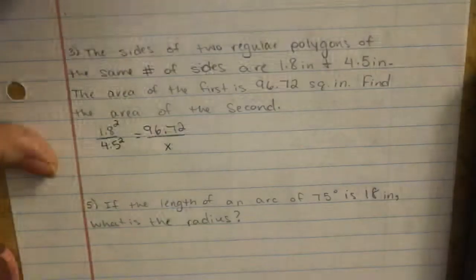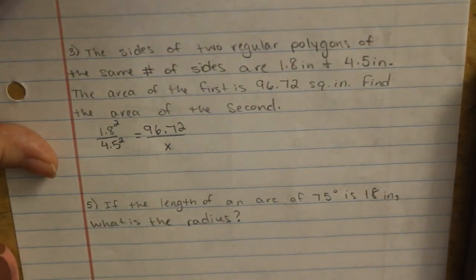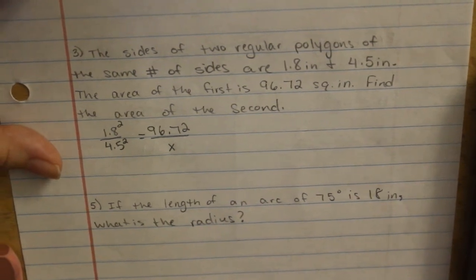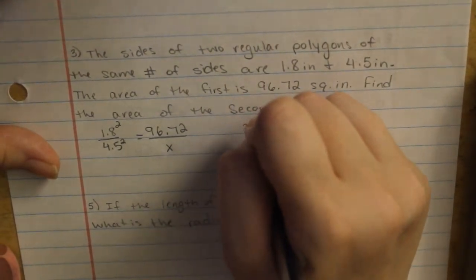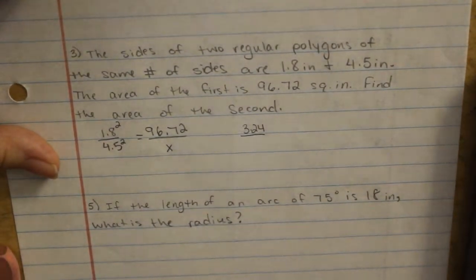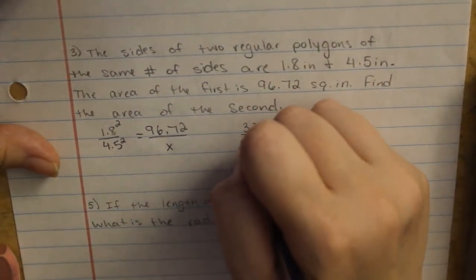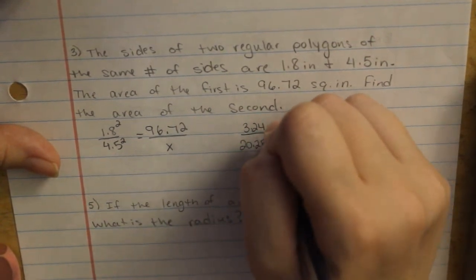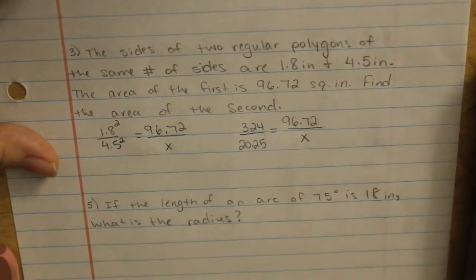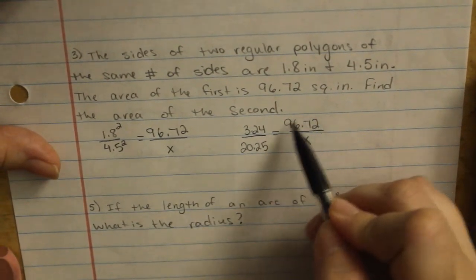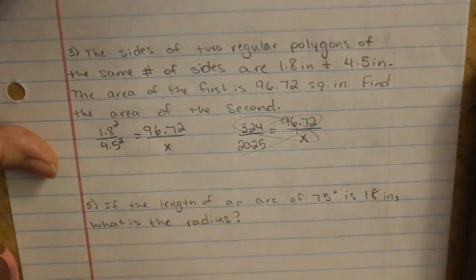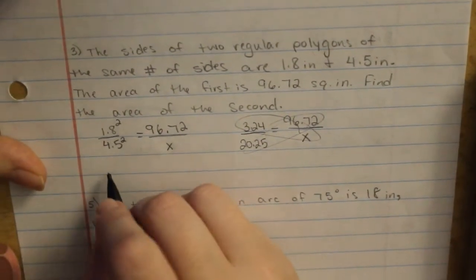So I'm going to do 1.8 times 1.8, and that's 3.24. And I'm going to do 4.5 times 4.5, and that's 20.25. And that's going to be equal to 96.72 over our unknown. At this point, it is just cross multiplication. So I'm going to multiply those, and I'm going to multiply those.